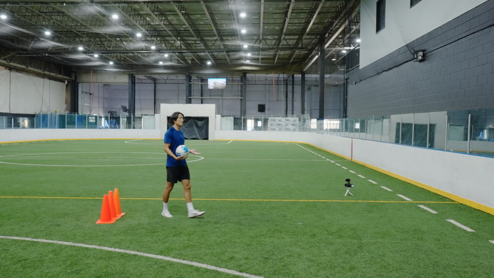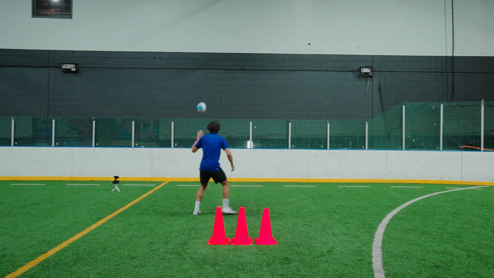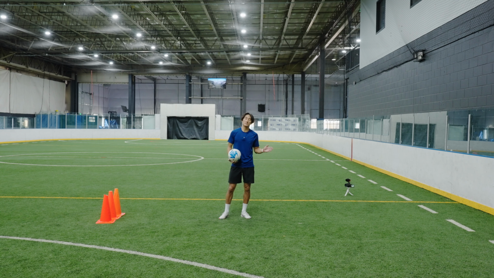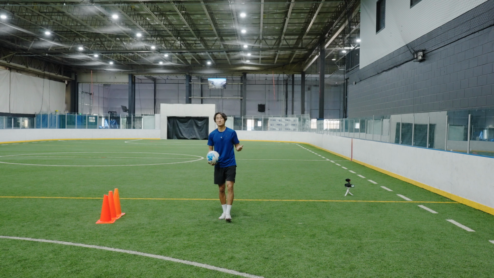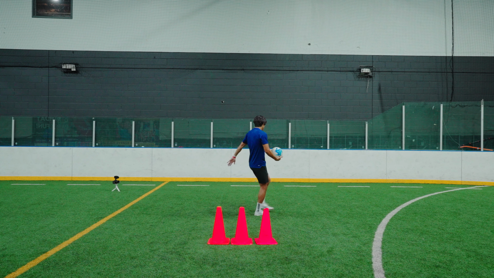So notice how I just made that mistake. That's because the ball was coming to my left and I'm trying to use my left outside. It's more convenient, or you'll have more success, to turn with the outside. If the ball is coming to the left, use your right foot. If the ball is coming to your right, use your left.